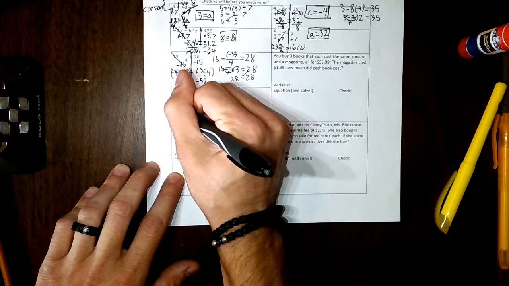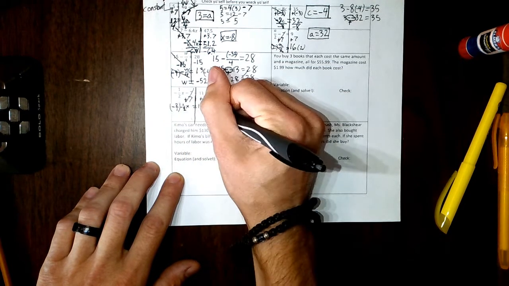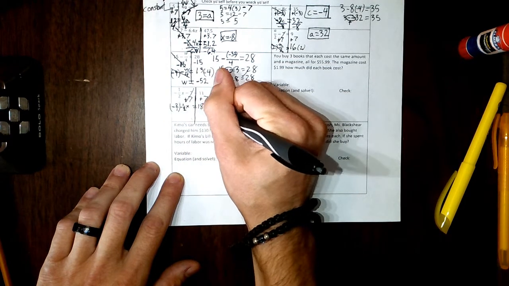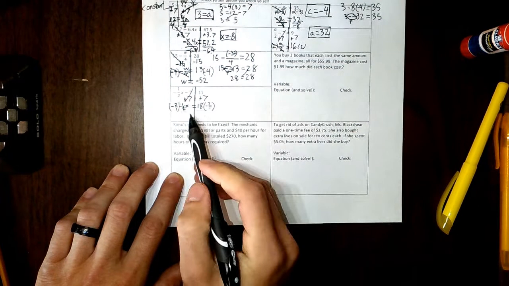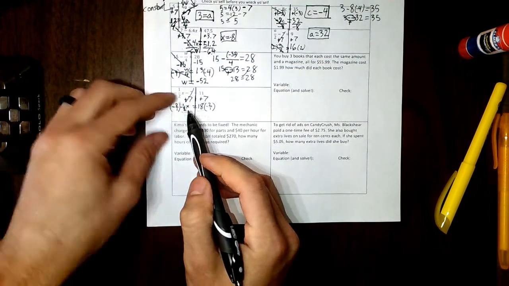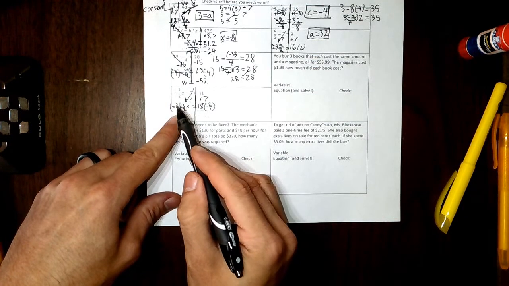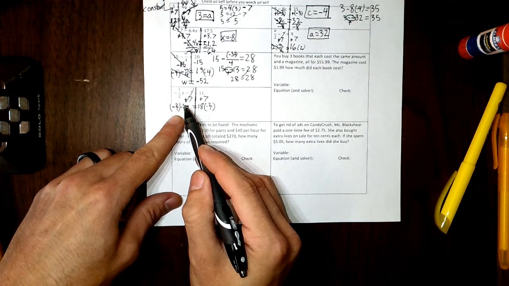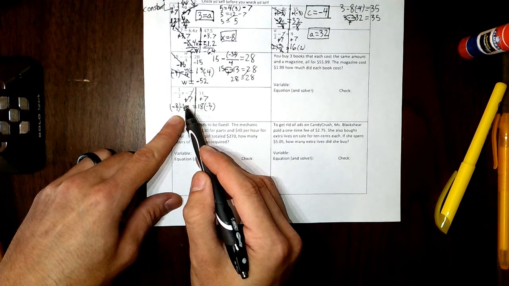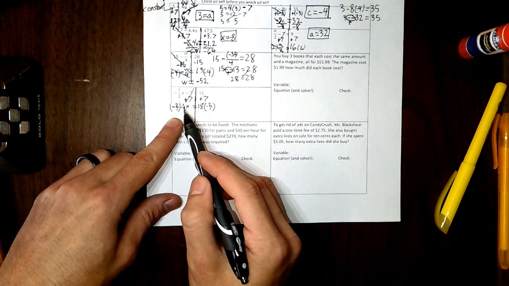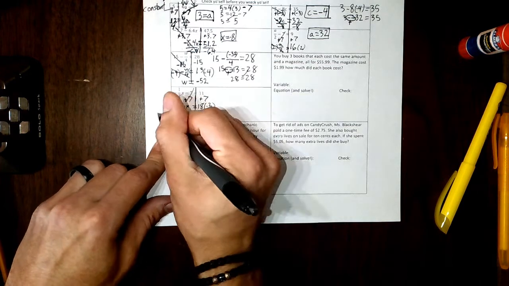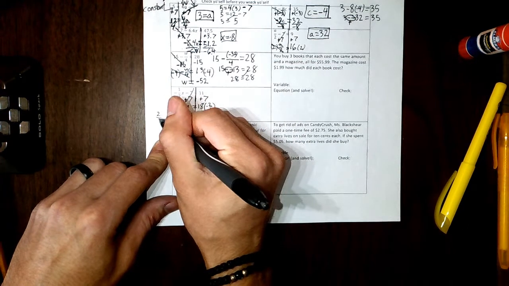Negative 2 over 1. That's the reciprocal fraction to 1/2. It's just the fraction, but the numbers flip. Okay, and then watch. Negative 2 times negative 1 is 2. 1 times 2 is 2. So really it's 2 over 2 times x.